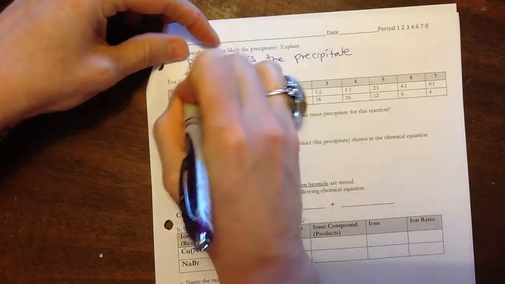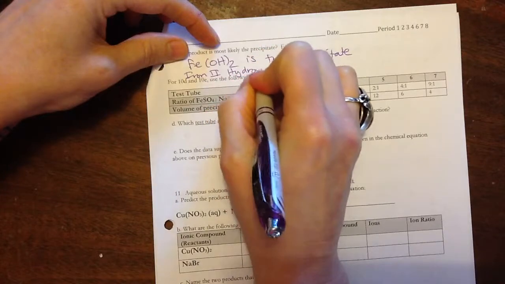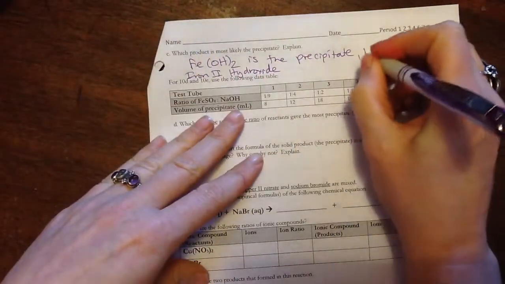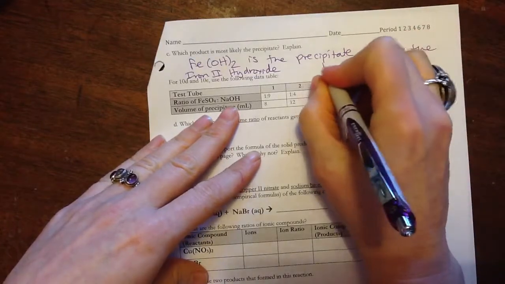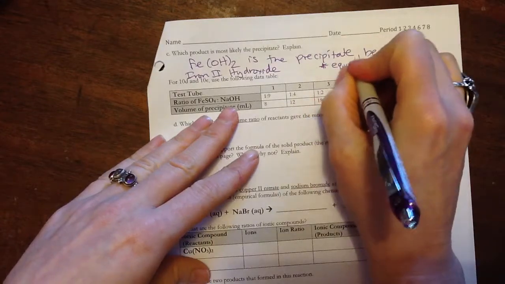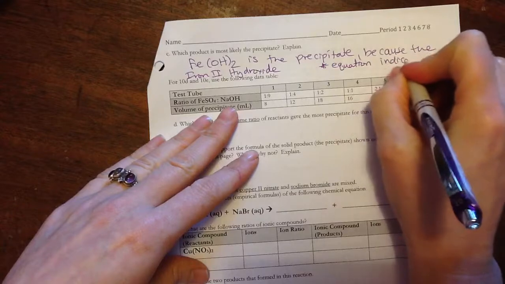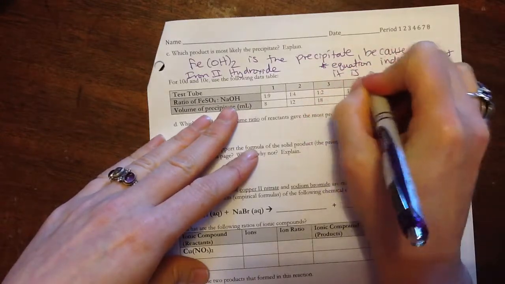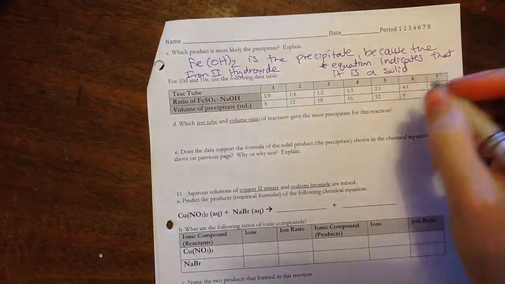If you wrote iron 2 hydroxide, you could do it. However, it doesn't matter. If you did the formula or the name, it is also acceptable. So then it is the precipitate because the equation indicates that it is a solid, being insoluble in water.